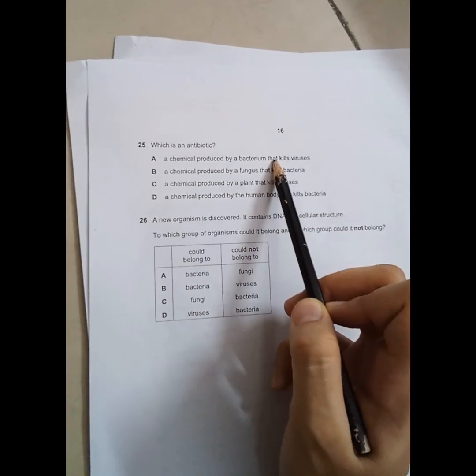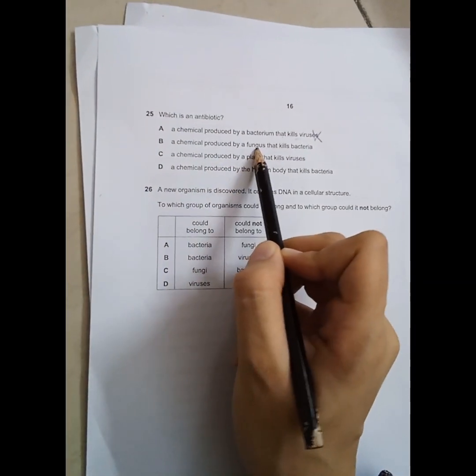Moving on towards question number 25. Which is an antibiotic? A chemical produced by bacterium that kills viruses? No. This is completely wrong because antibiotics do not work on viruses. Antibiotics are only for bacteria. And we know, for example, if we take an example, penicillin. Now, penicillin is an antibiotic which is produced by the fungus Penicillium. So, a chemical produced by a fungus that kills bacteria.